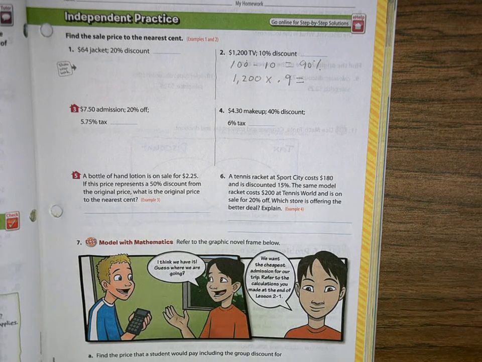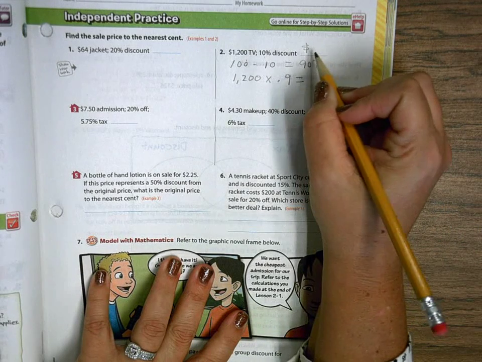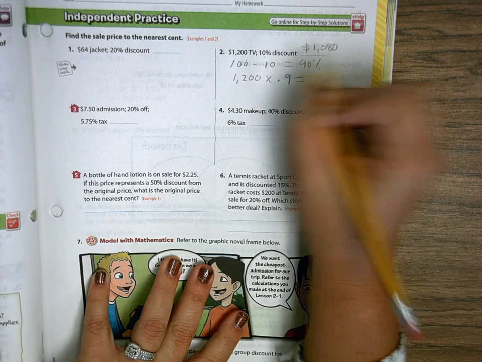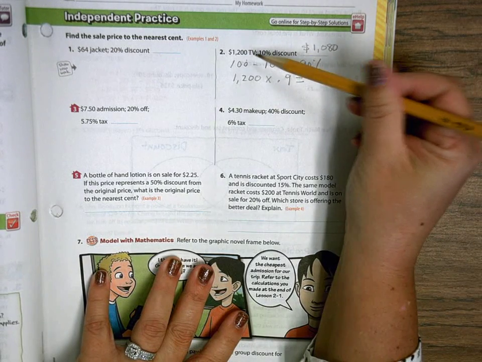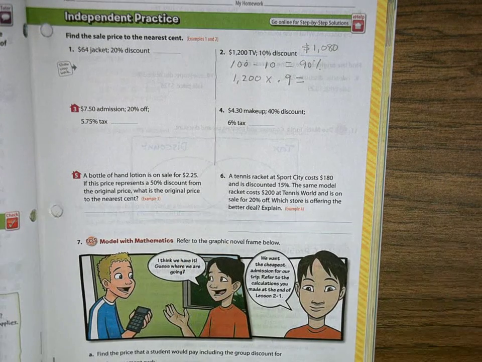Some of you already did that so fast. You have it? Okay, what do you have? I have $1,080. Okay, does that make sense, you guys? It should make sense because it's 10% off, and 10% of 1,200 is 120. So some people could do that without having to use a calculator.